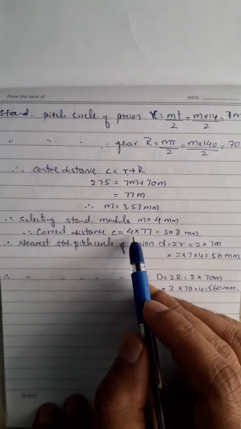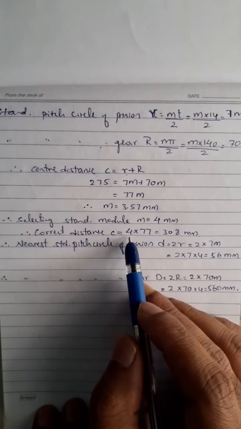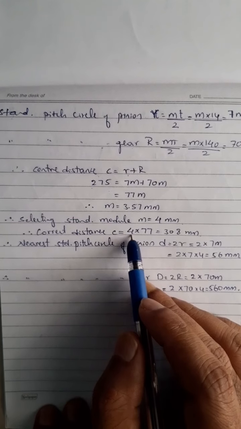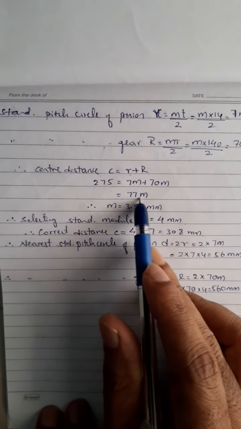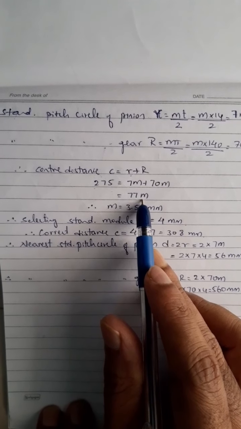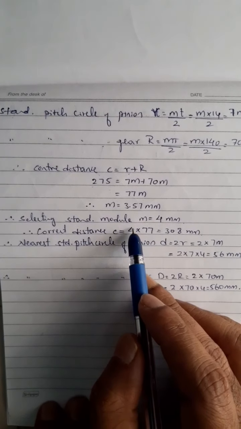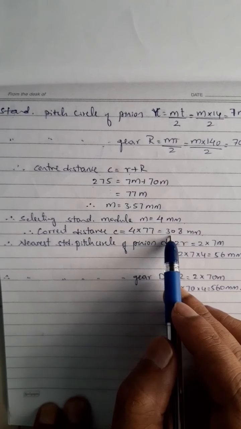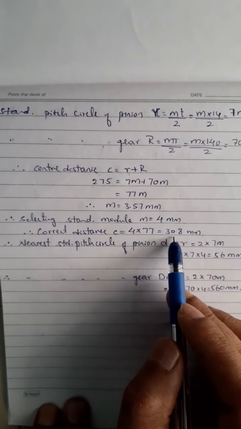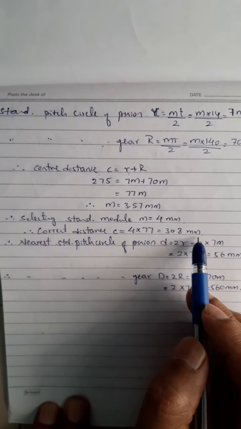Correct center distance is given by module into 77. So module is 4 mm into 77. After that we get correct center distance as 308 millimeter.